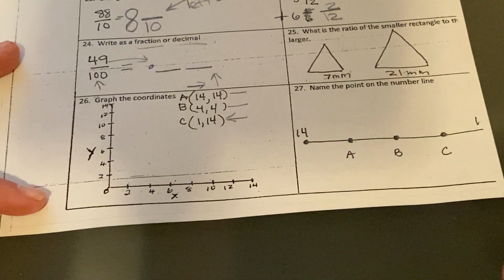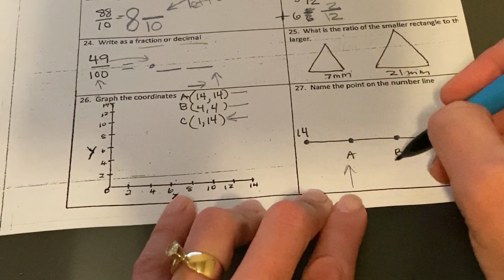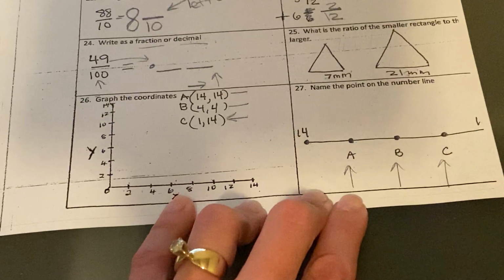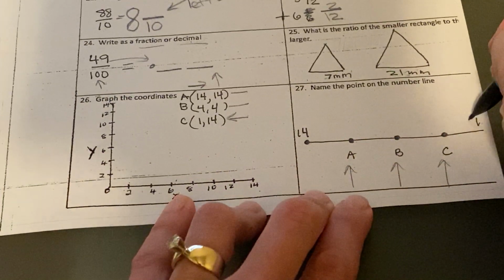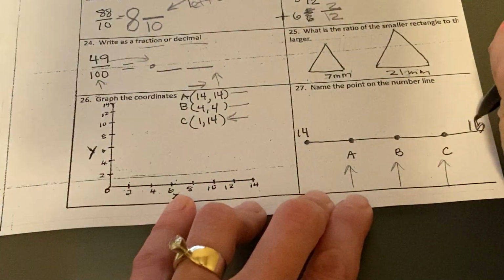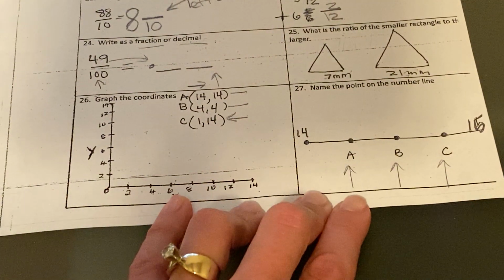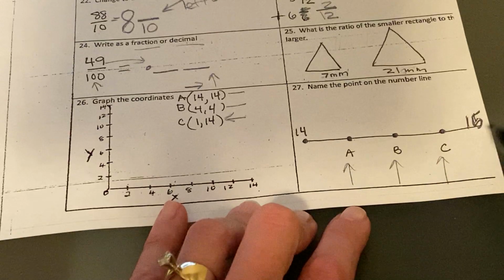Okay, name the point on that number line. So you need to tell me what A is equal to, what B is equal to, and C is equal to. And this 14 is there, and the 15 is here. That may not have come through, but just so you know, 14 there, 15 there. Okay?